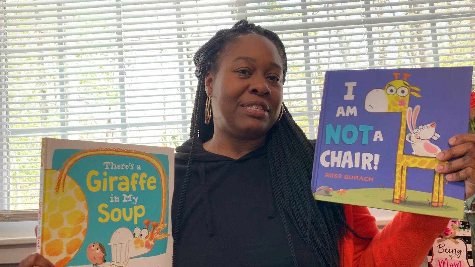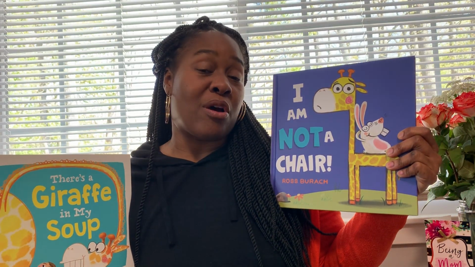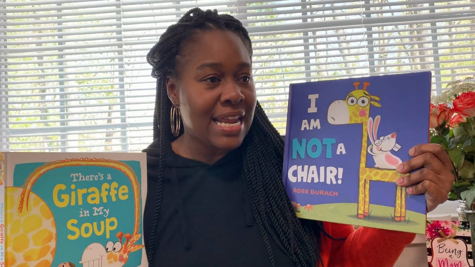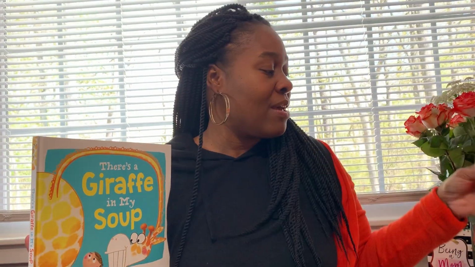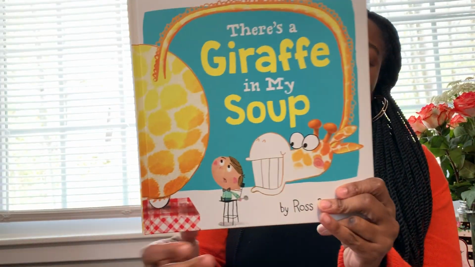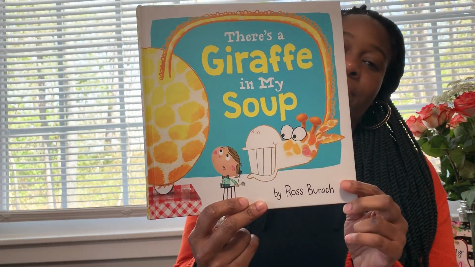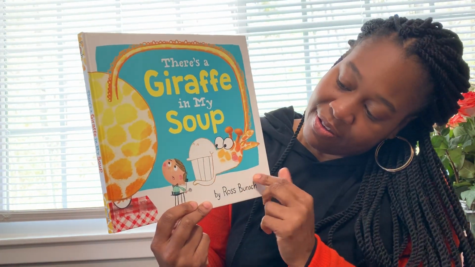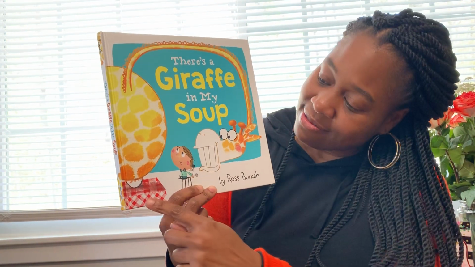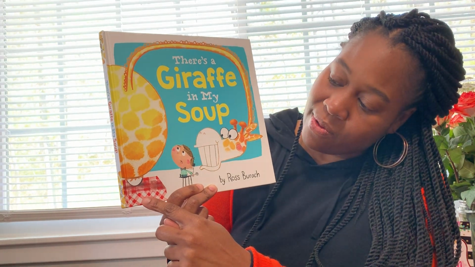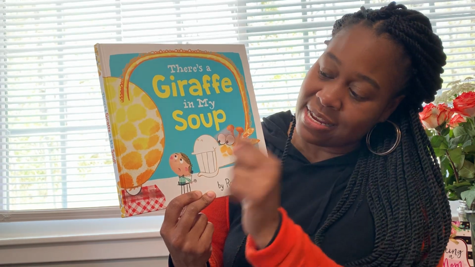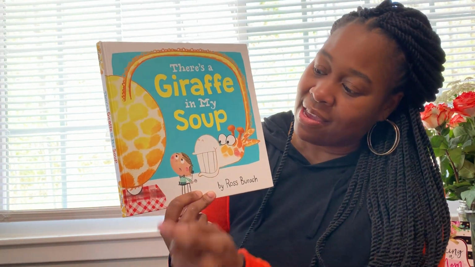Remember, this was a pretty silly story about the giraffe having a problem and the different ways he was trying to solve the problems that he had when everybody thought he was a chair. Well, we're going to be reading another one. Now, I want you to look at the cover. What do you think this story can be about? We have the little boy. He's sitting at the table. He has a bowl of something. Think about what the title is. Think about what that bowl can be.